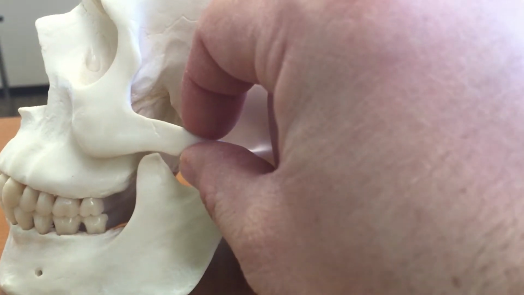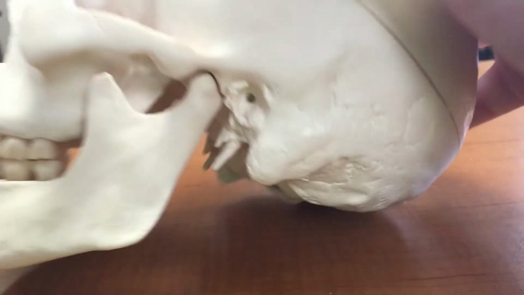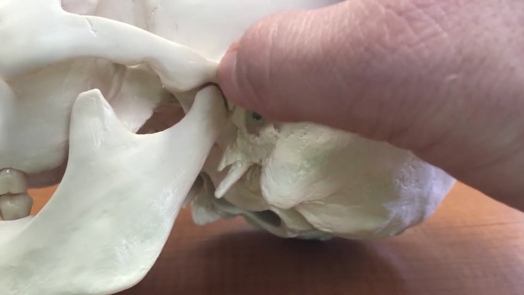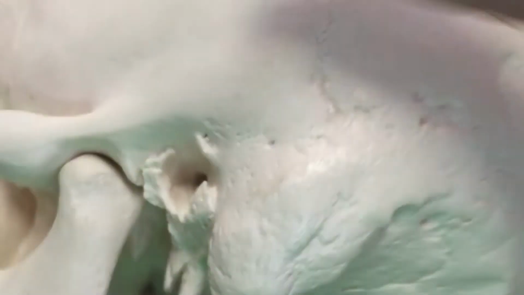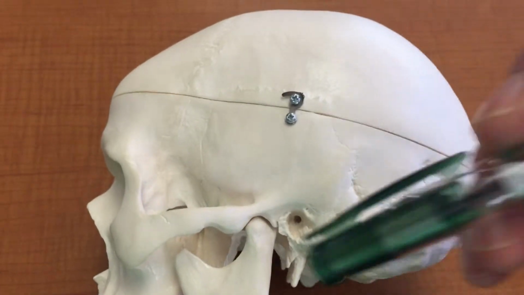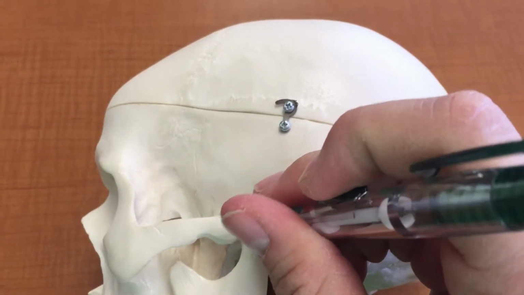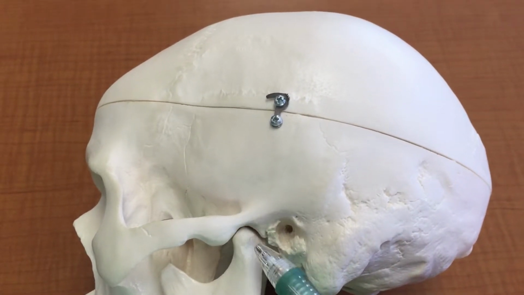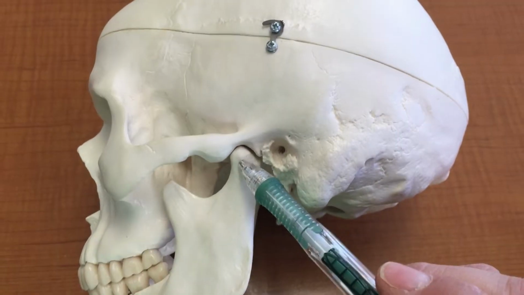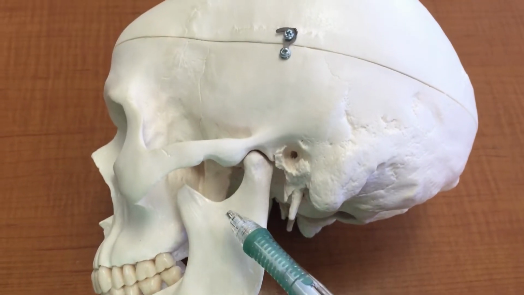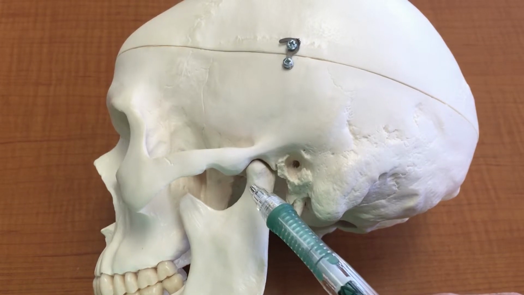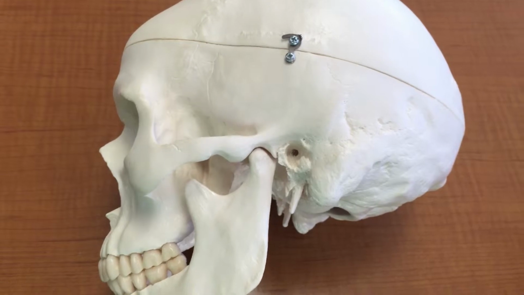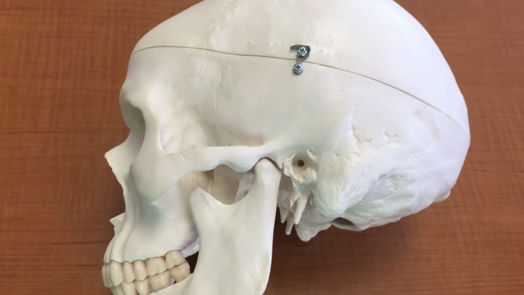So you have the zygomatic process, and then if you move back towards where the ear would be, you can see there's this little notch taken out of the zygomatic process, and this little depression right here fits this little ball-shaped structure of the mandible. That connection is going to form what we call the temporomandibular joint, which is what allows your jaw to hinge.